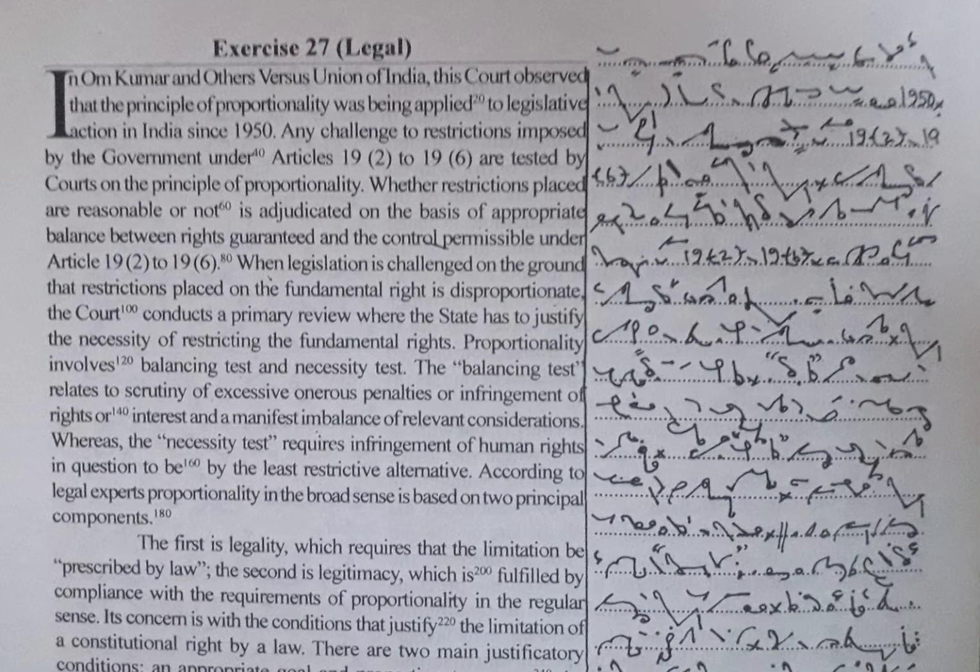In Om Kumar and others versus Union of India, this court observed that the principle of proportionality was being applied to legislative action in India since 1950. Any challenge to restrictions imposed by the government under Articles 19(2) to 19(6) is tested by courts on the principle of proportionality.